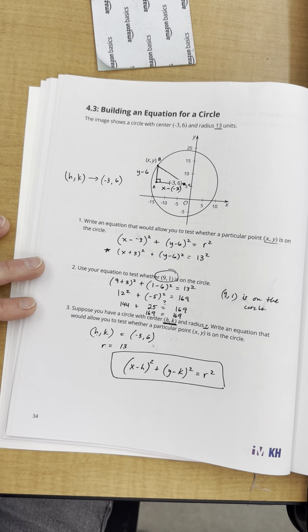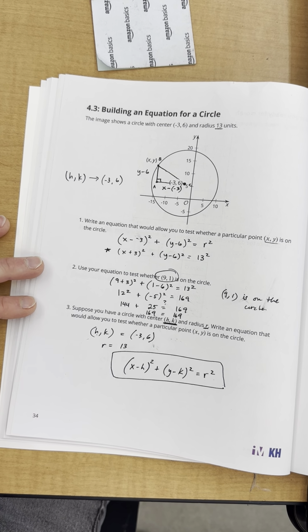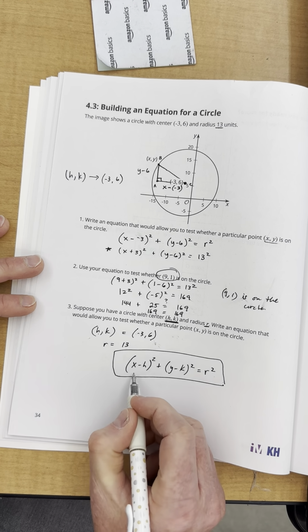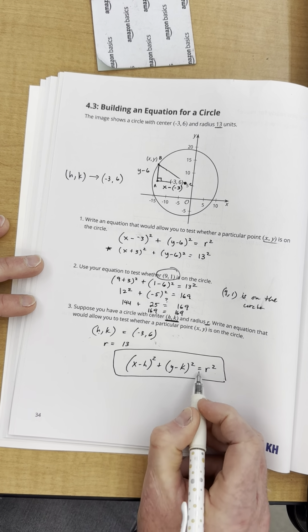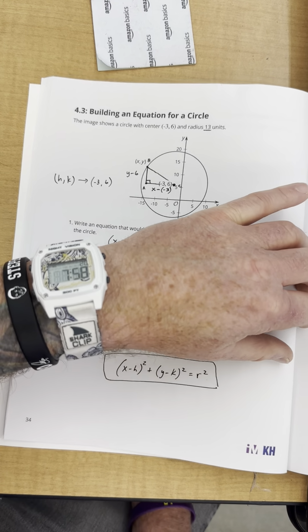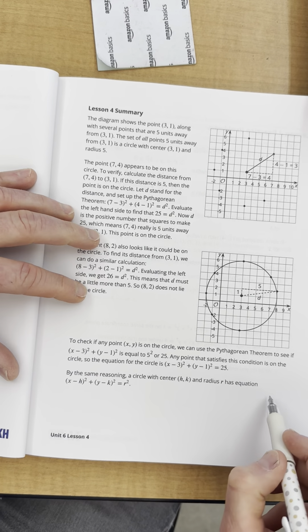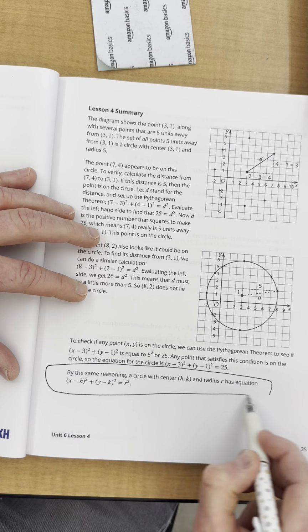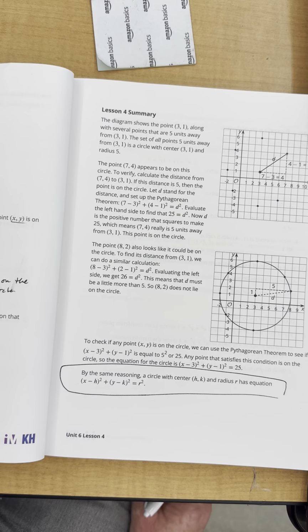So, if you have a circle with center H, K and radius R, write an equation that would allow you to test whether a particular point x, y is on the circle. It's just going to be x minus h squared plus y minus k squared equals r squared. And that is your equation for a circle. All right, that was a lot.